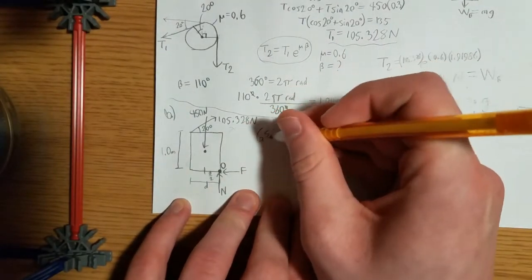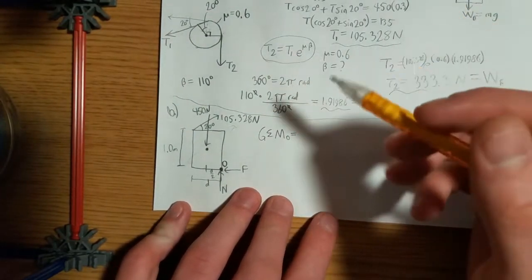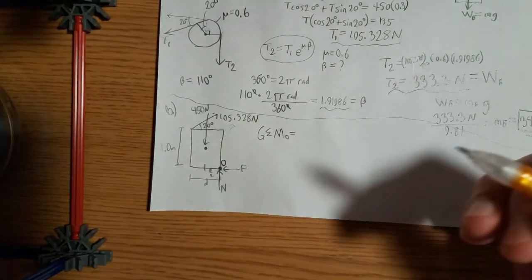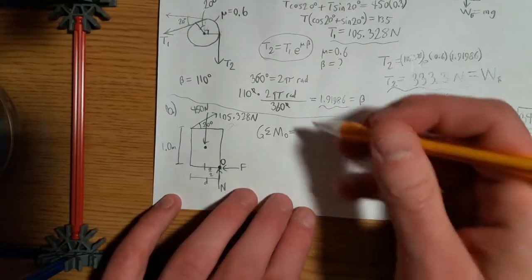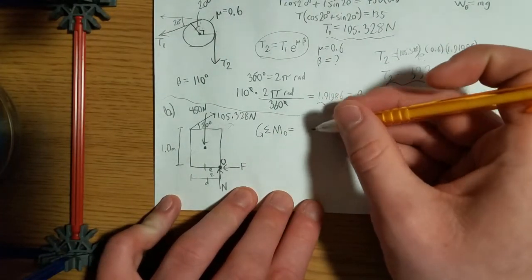So sum of the moments about O, and that's why you have to be strategic. You have to think ahead. Kind of like playing chess or something. You have to think ahead and say, what would happen if I were to do this step? Of course, you don't need to think ahead 12 steps. You can just think ahead 1 or 2.